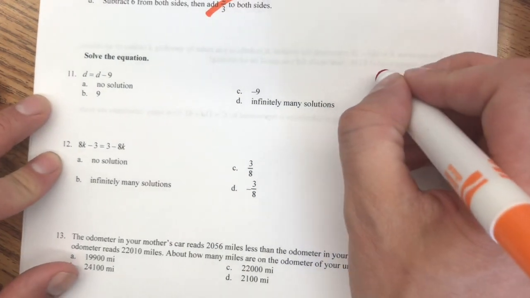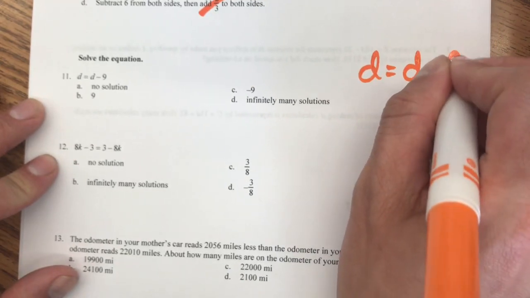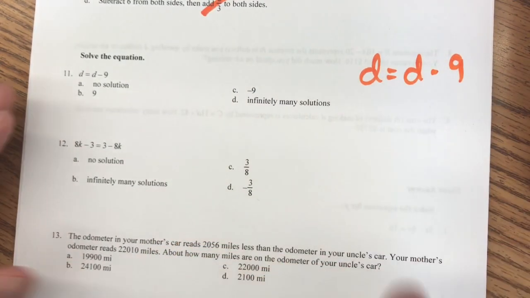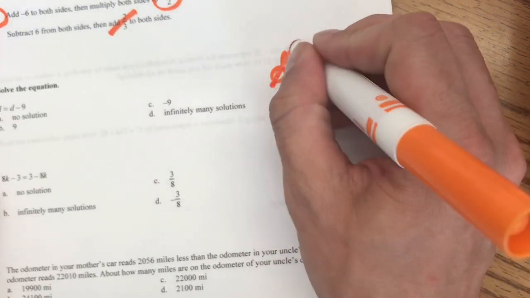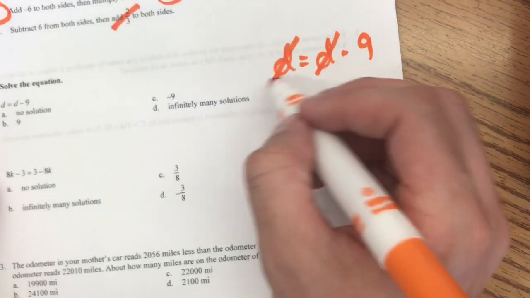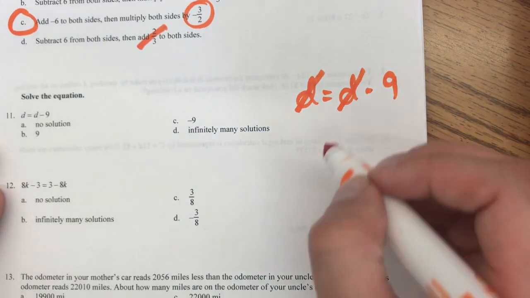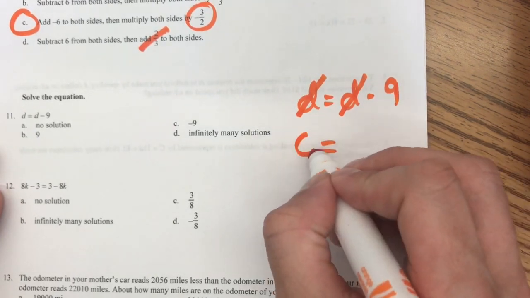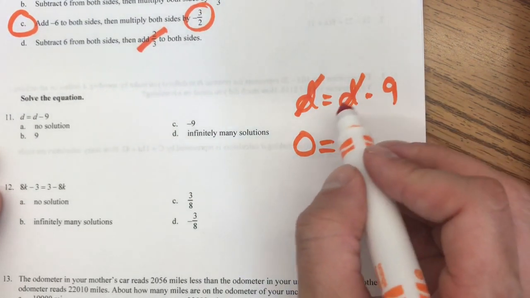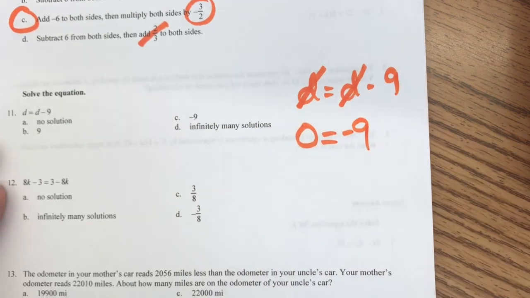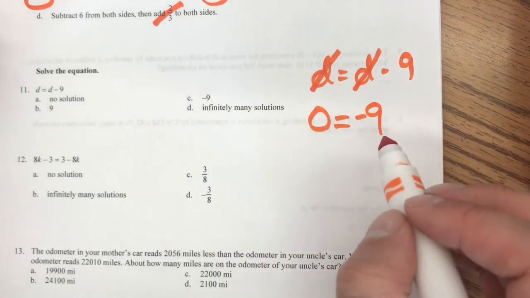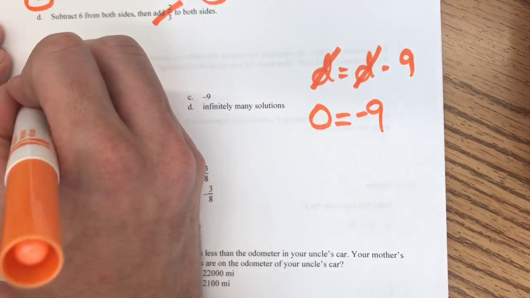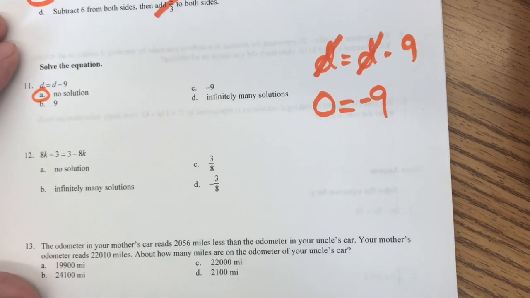So I have d equals d minus 9. I have a d on the left and I have a d on the right. Whenever you have a variable on the left side that's exactly the same as the variable on the right side, the variables disappear. Now, the left side completely disappears. And if an entire side completely disappears, I'm left with nothing on that side, 0. On the right side, negative 9 is left over. Does 0 equal negative 9? No. If your variables go away and you are left with something that does not make sense, like 0 equals negative 9, you don't have an answer, which means you have no solutions.